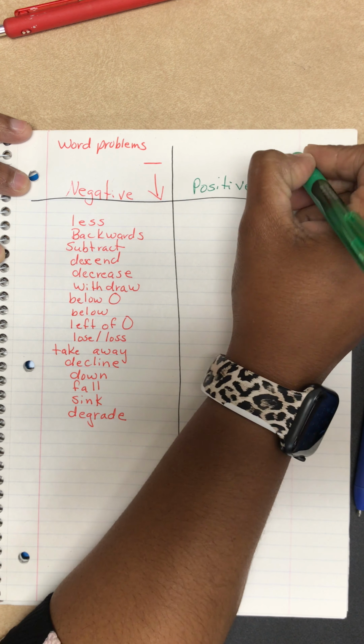On the right side of the number line is where all of my positives are. So we're going to put 0 as a neutral number, okay? So then we would have 1, 2, 3, 4, 5.